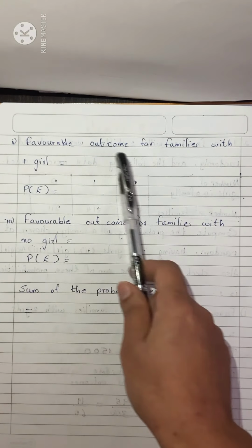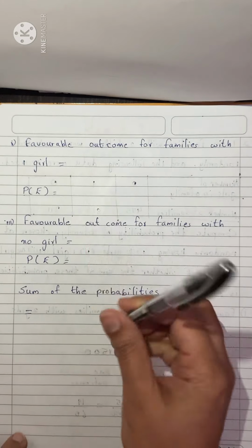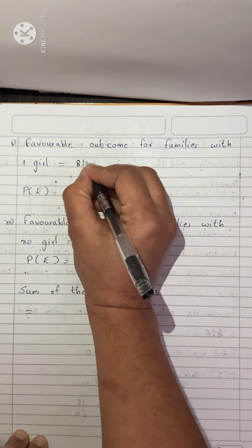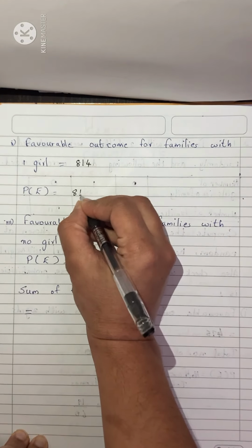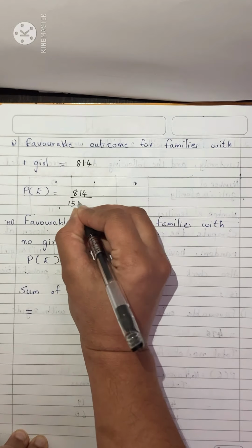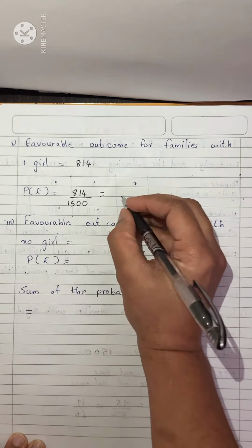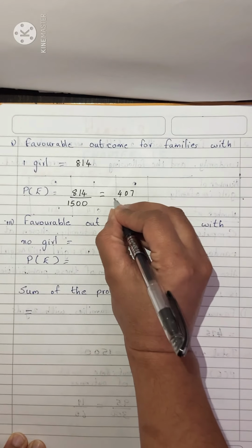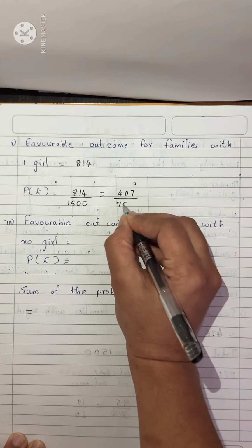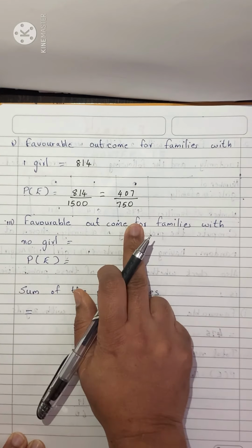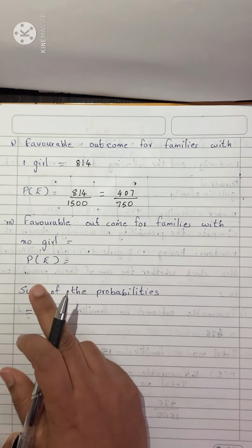Number 2, the favorable outcome for families with 1 girl is 814. So probability is 814 by 1,500. We can cancel it with 2. Then it will come 407 by 750. We cannot cancel it anymore. So this is the probability.